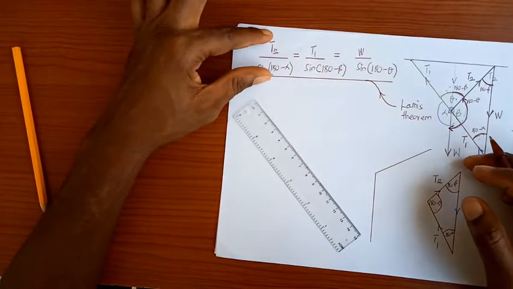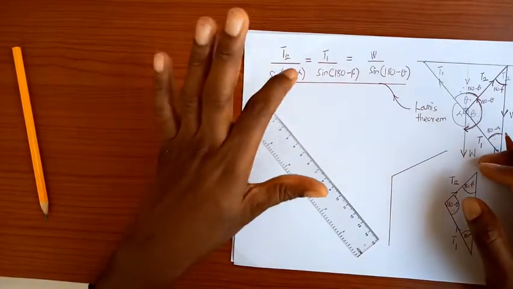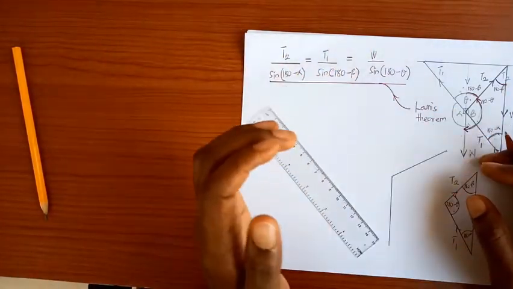This is a bit complex. Let's break it down a bit. Now, I wouldn't break everything down. I'll only break one side down so you do the other ones.